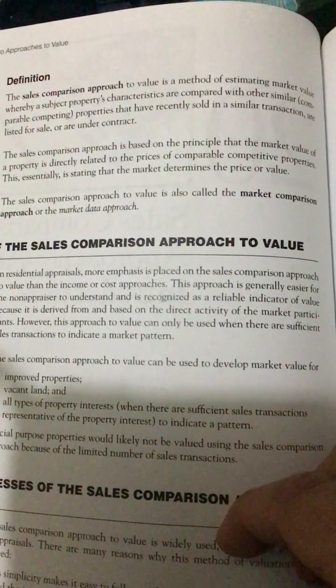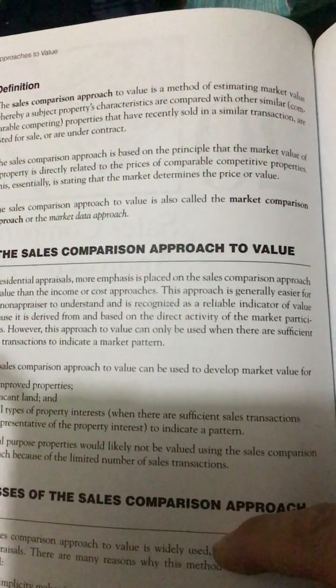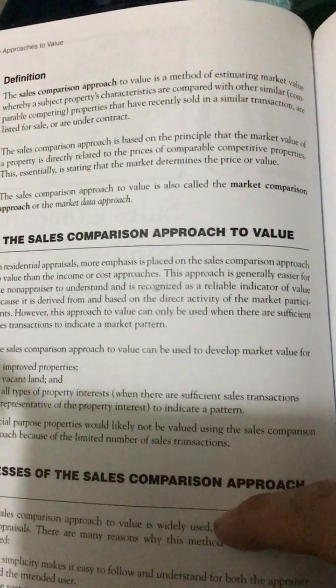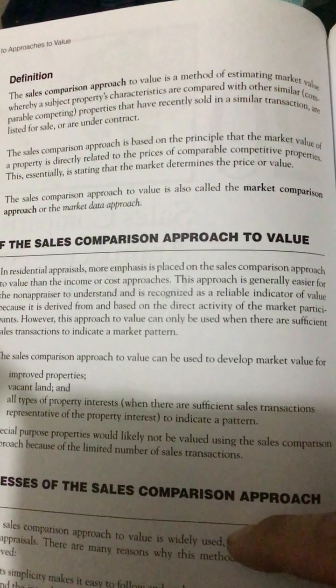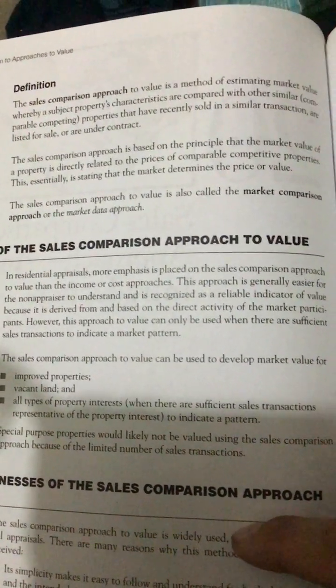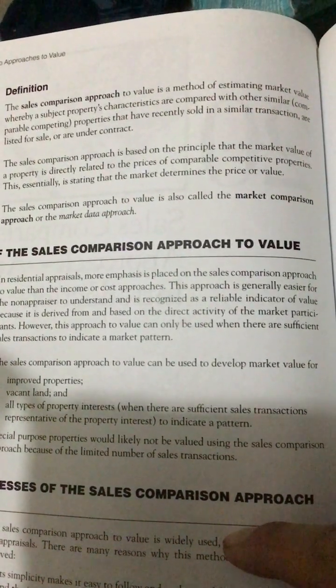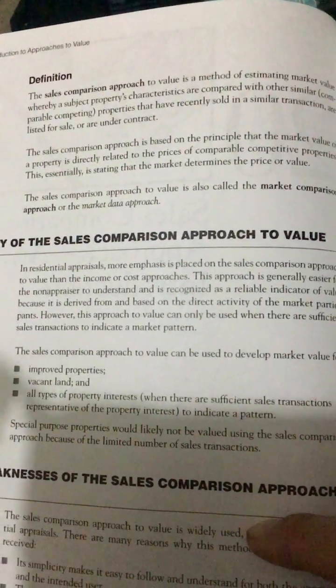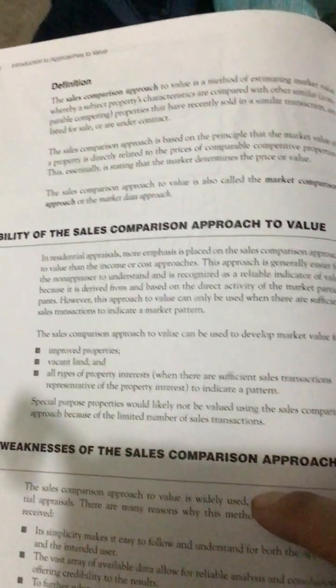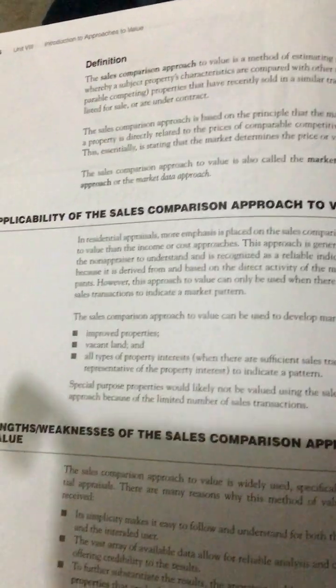This essentially is stating that the market determines the price or value. The sales comparison approach to value is also called the market comparison approach or the market data approach.